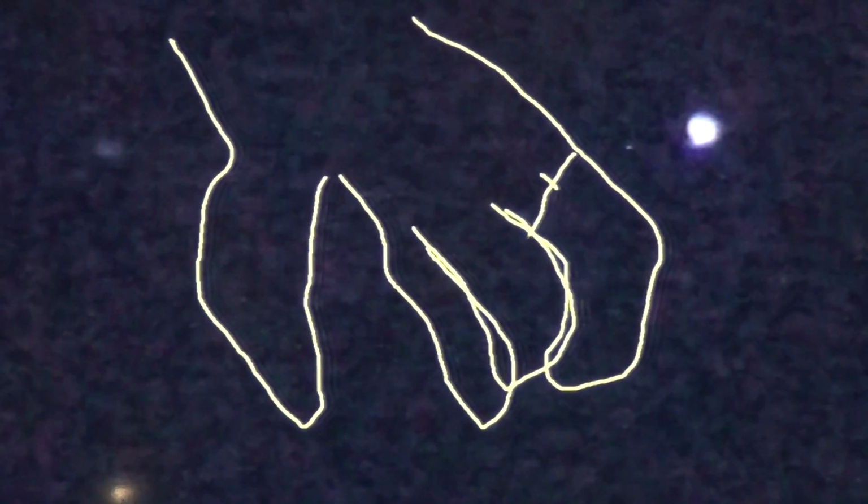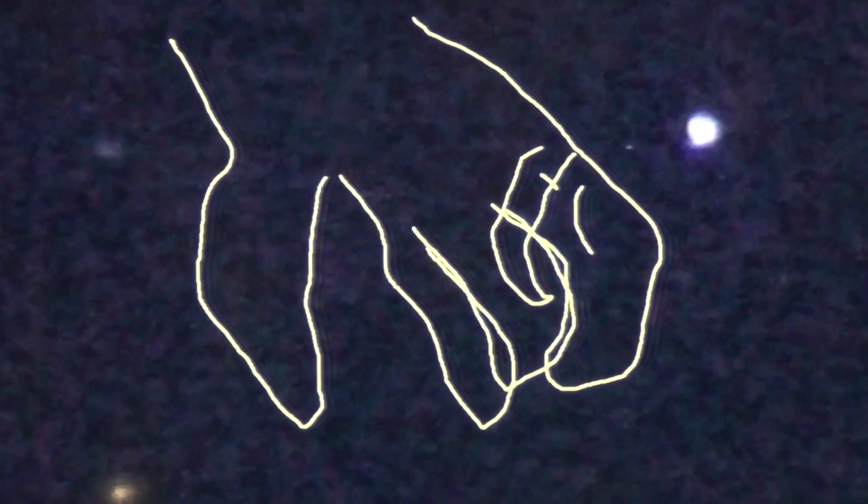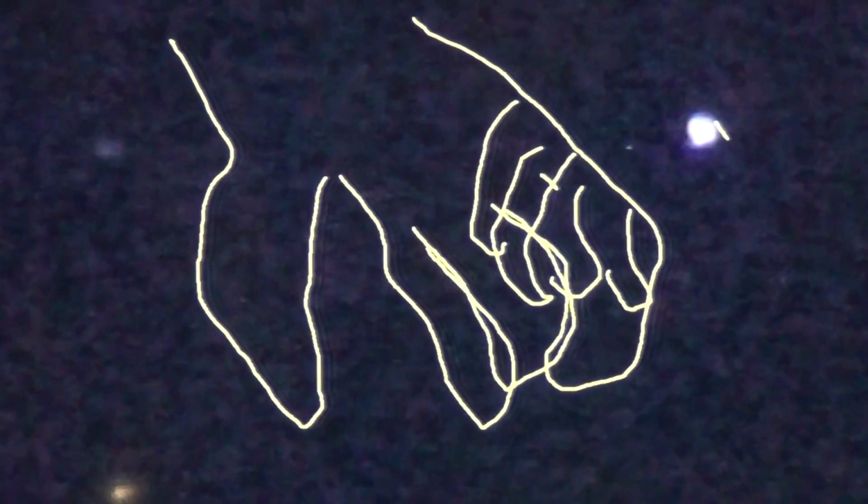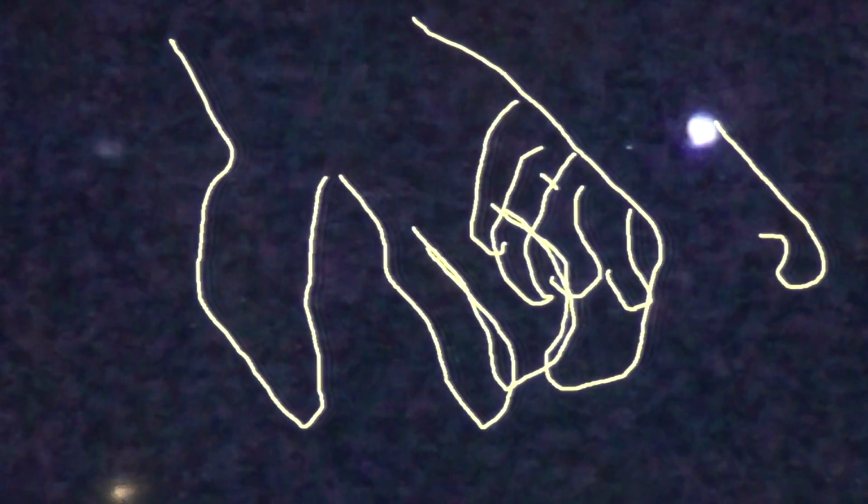But then this one is divided or subdivided because it's overlapping this smaller one. And you see how it repeats here.